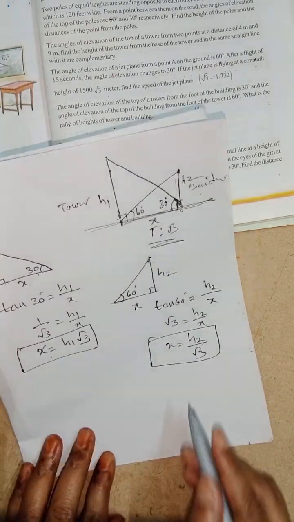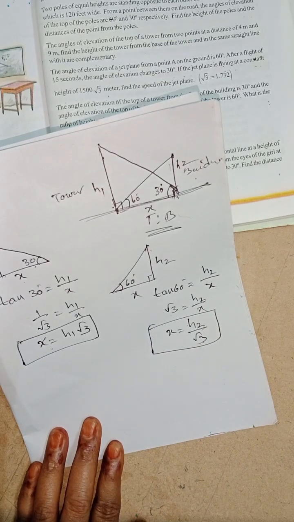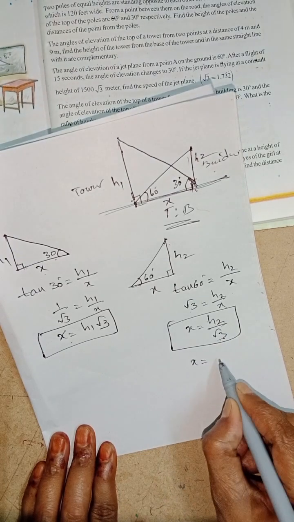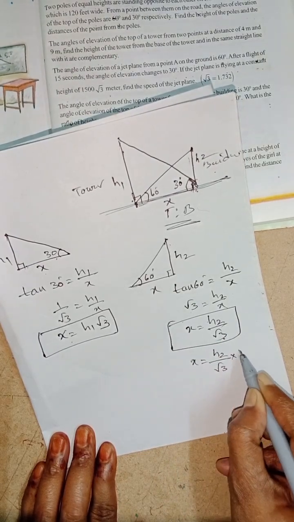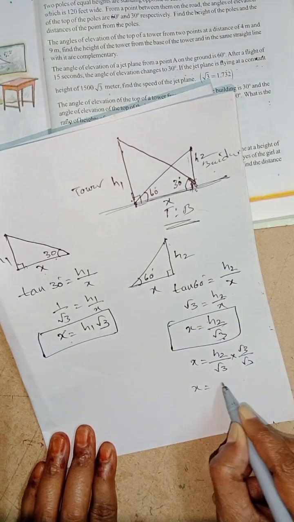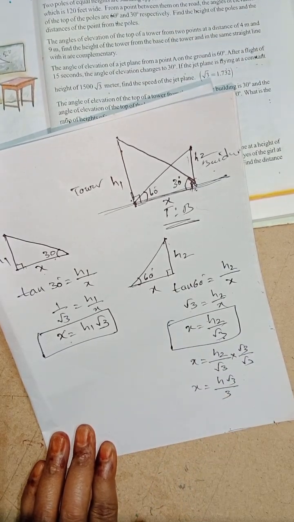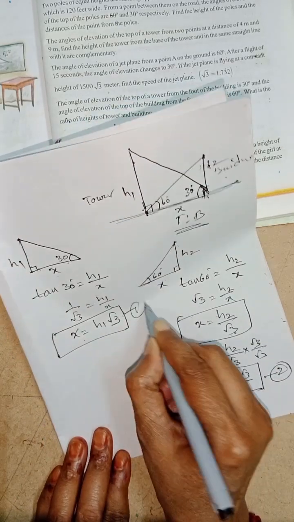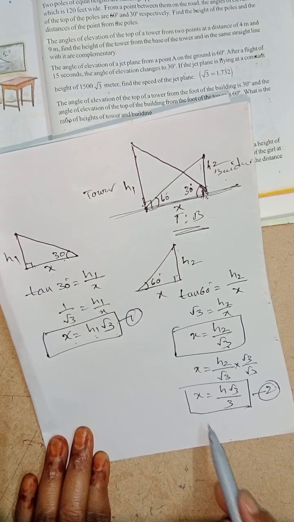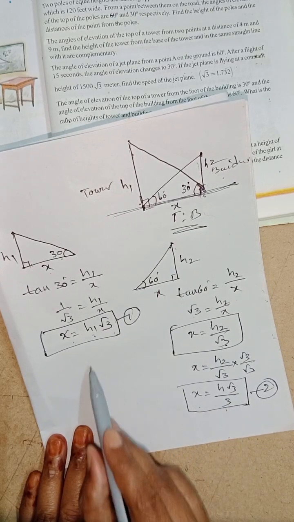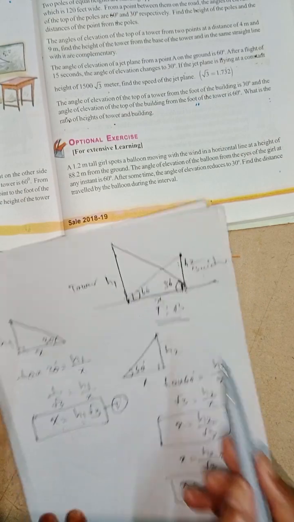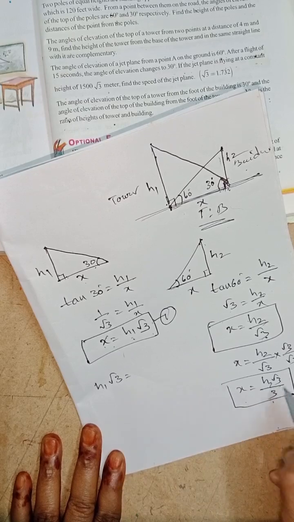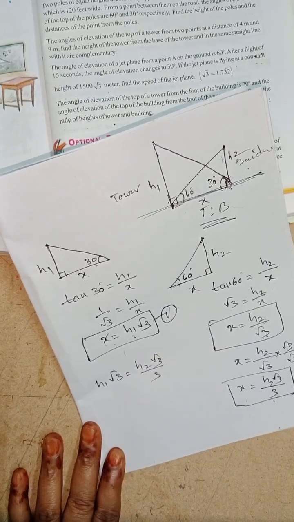I'll rationalize the denominator, or we can equate these two. First I will rationalize: x equals h2 by root 3 into root 3 by root 3, so x equals h2 root 3 by 3. Now this is the second equation, and this is the first equation. Here x equals h1 root 3, here x equals h2 root 3 by 3. Because both represent the same distance, we can equate: h1 root 3 equals h2 root 3 by 3.